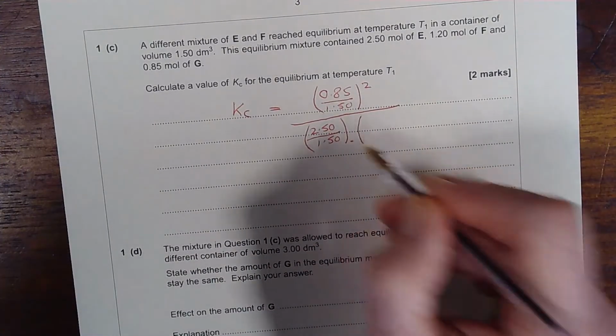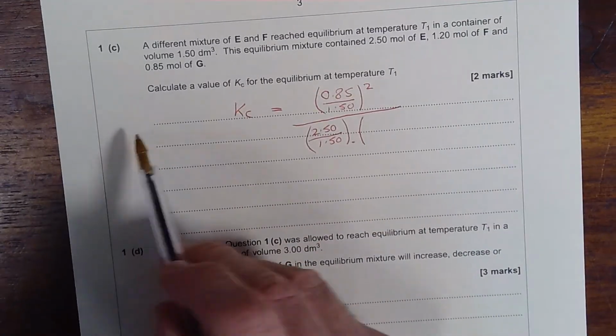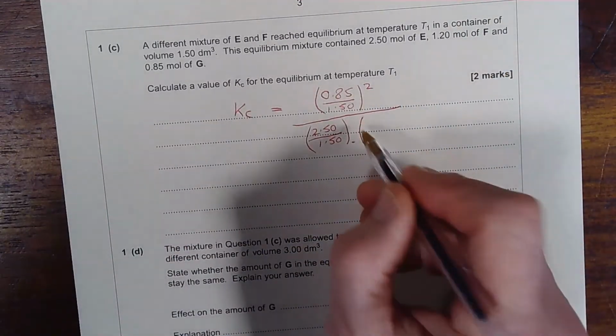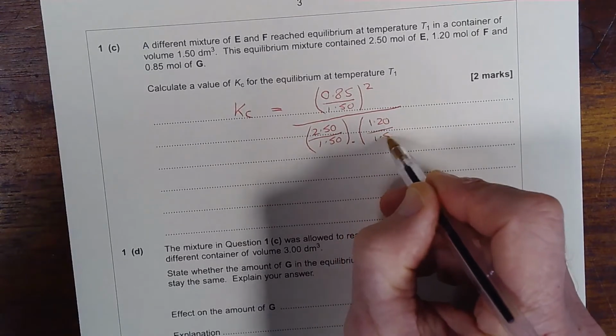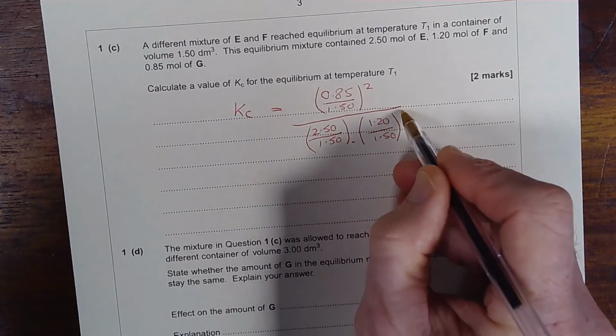And then we also have for F the value 1.2 divided by 1.5, and that is raised to the power of 2.